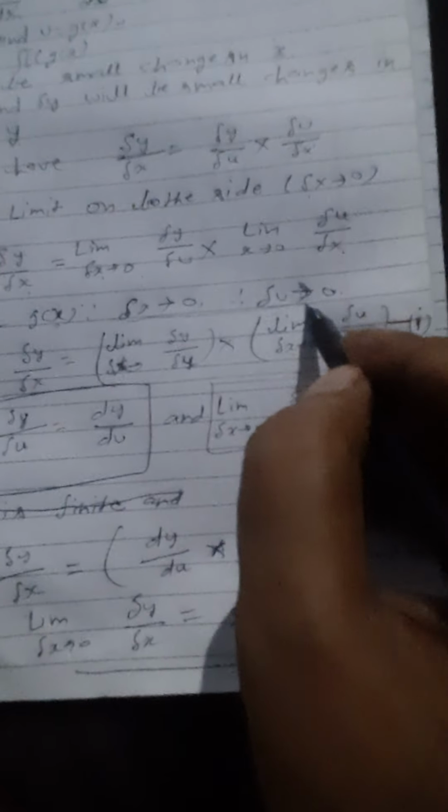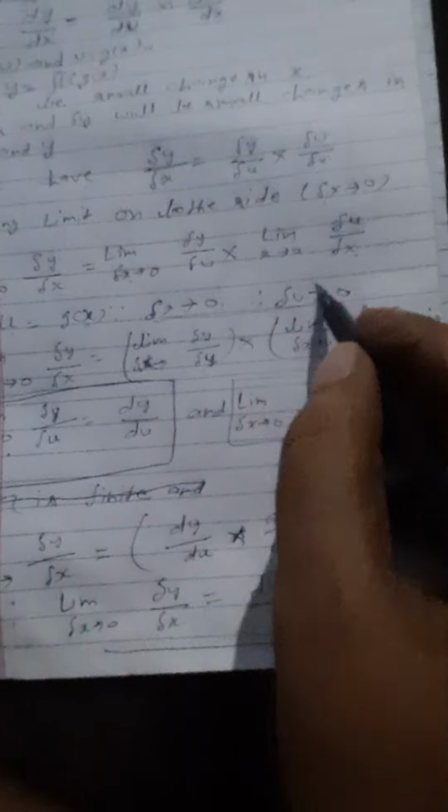Now, since u is equal to g(x), we can write delta u tends to 0 also. So the limit of delta y upon delta u will be equal to dy by du.